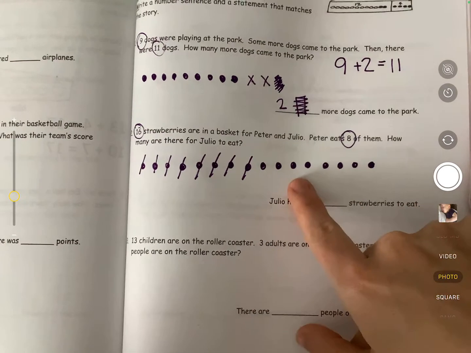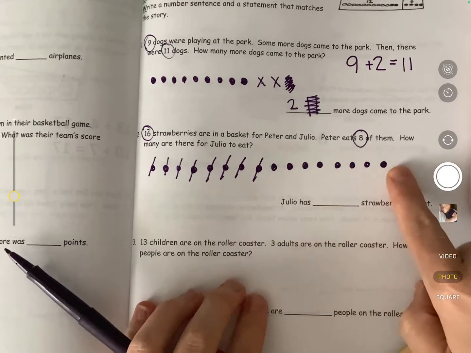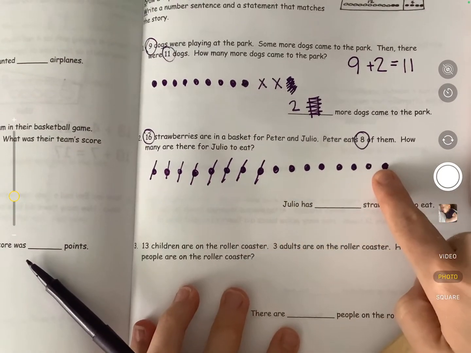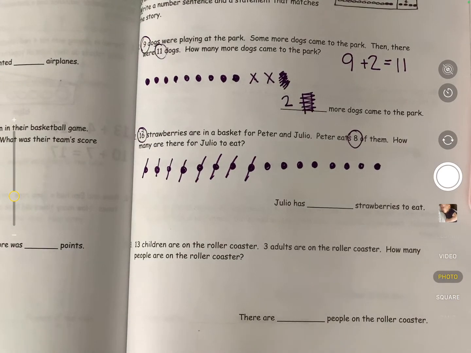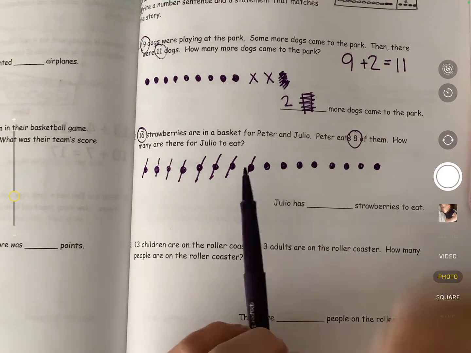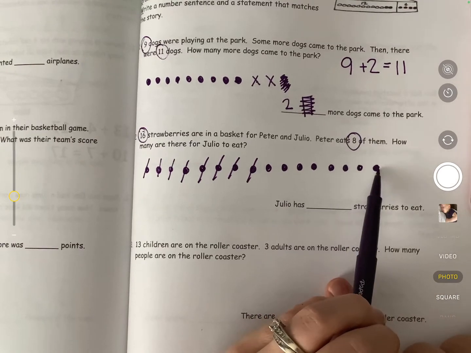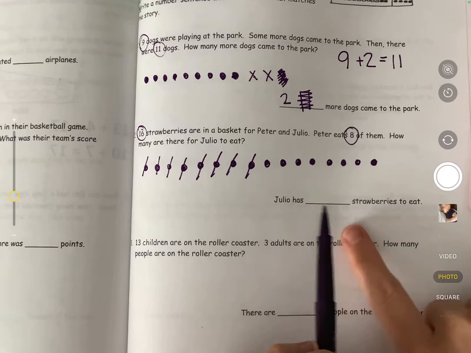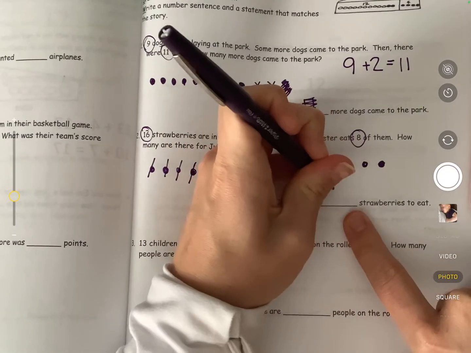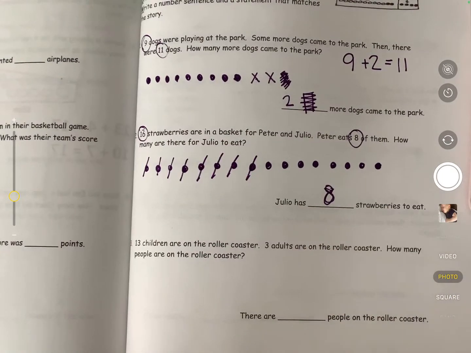The ones that are not crossed out, right? These ones are the ones that Peter ate. All the rest of them are for Julio. Count the ones that are left and see how many are for Julio. Hopefully you counted 8 of them. 1, 2, 3, 4, 5, 6, 7, 8 strawberries are left there for Julio. So Julio has how many strawberries to eat? He's got 8. And we need to write a number sentence for this.